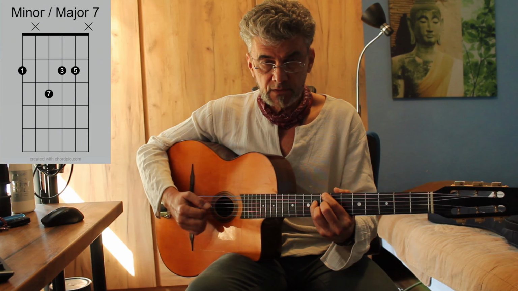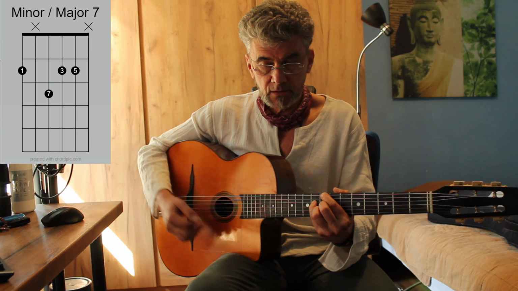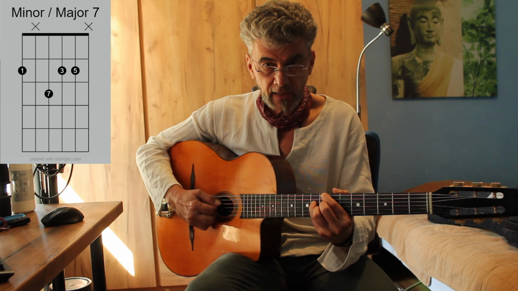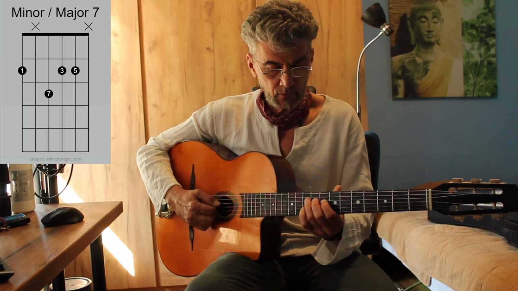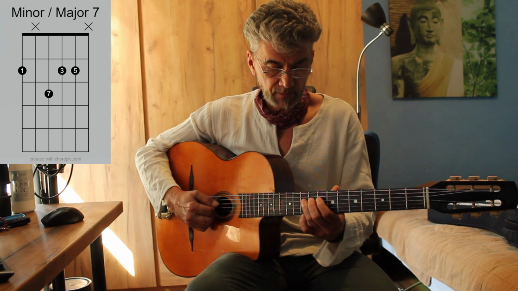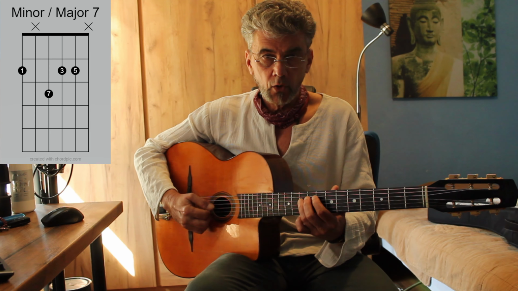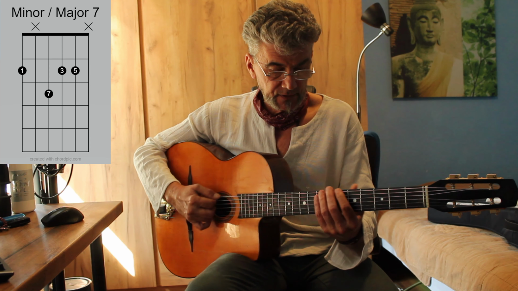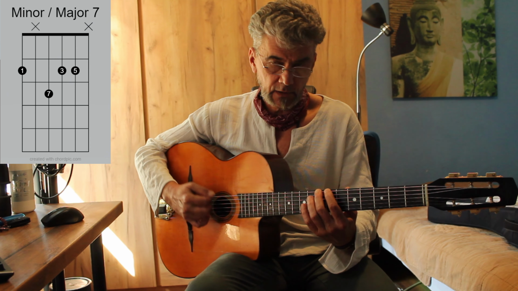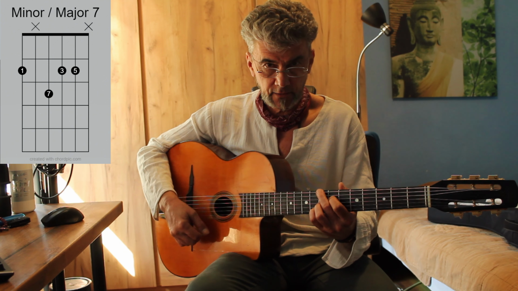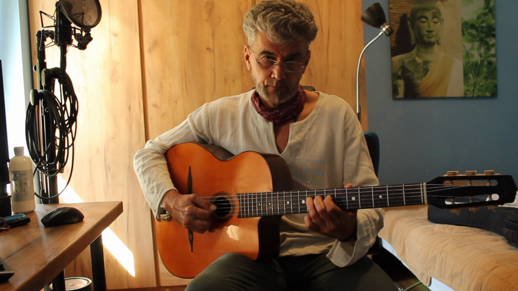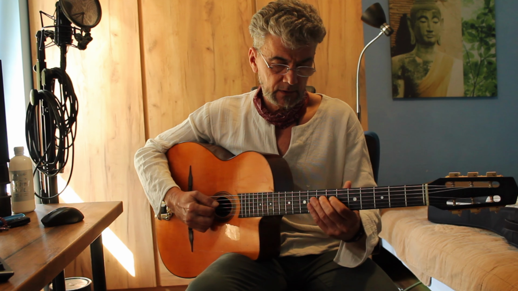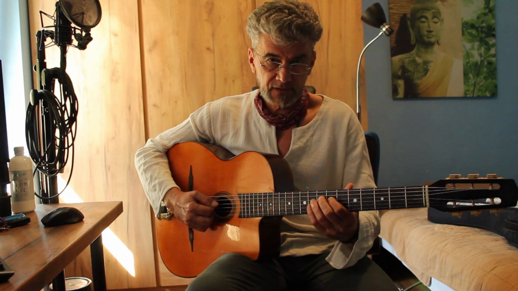The minor means that you have an E flat, that it's a minor triad, and the major 7, the major is the 7th, which is half a step below the tonic, below the C. It leads to the tonic. So we're only moving these notes half a step up.